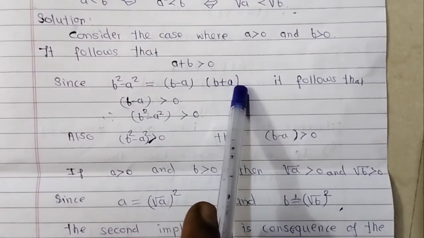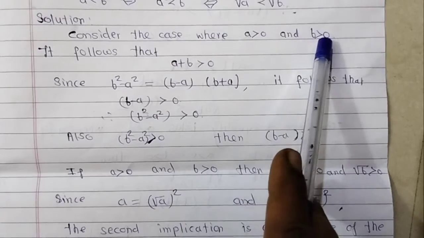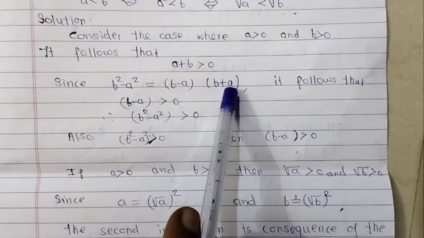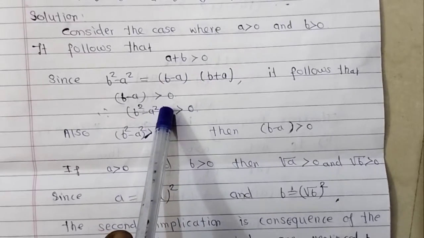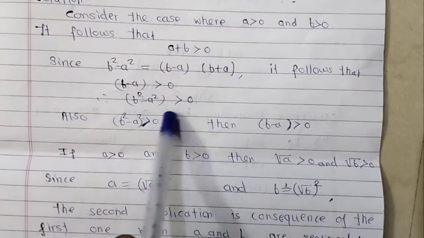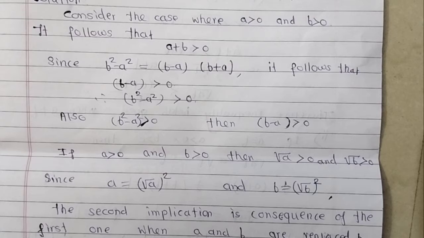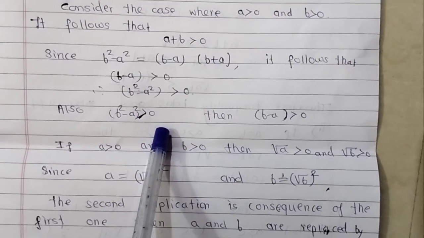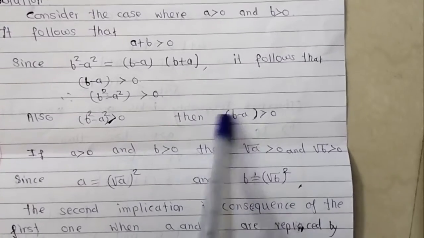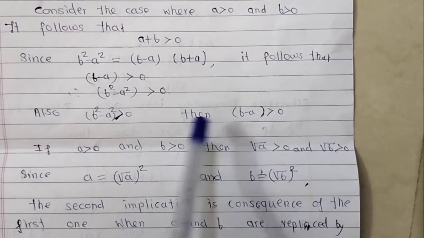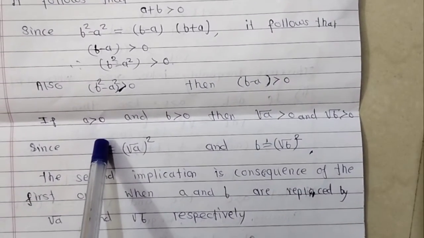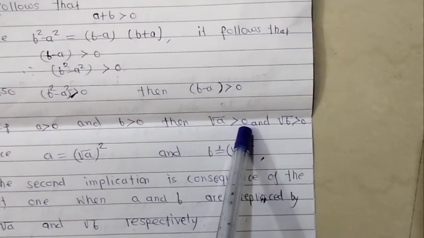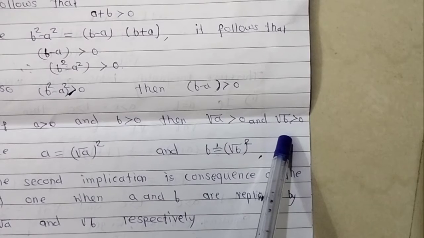B square minus A square is equal to B minus A into B plus A. B plus A is greater than 0, since A is greater than 0 and B is greater than 0, so that this is positive, B minus A must be greater than 0. Hence B square minus A square is greater than 0. Also, if B square minus A square is greater than 0, then B minus A is also greater than 0. If A is greater than 0 and B is greater than 0, then square root of A is greater than 0 and square root of B is greater than 0.